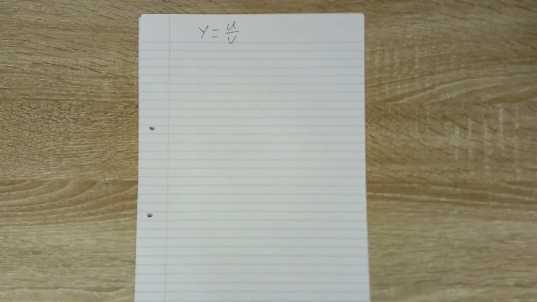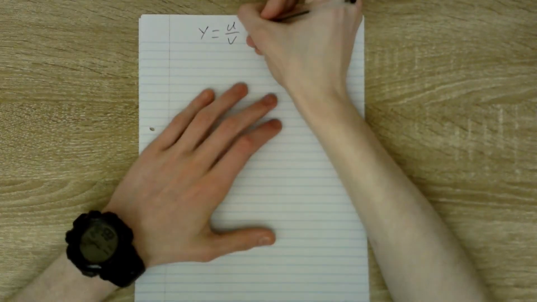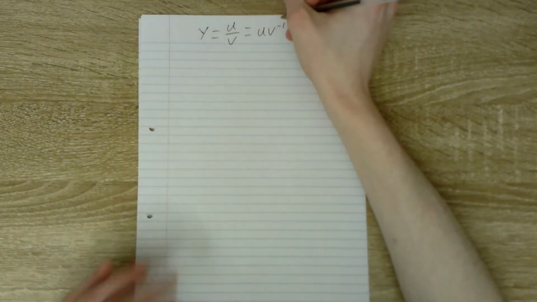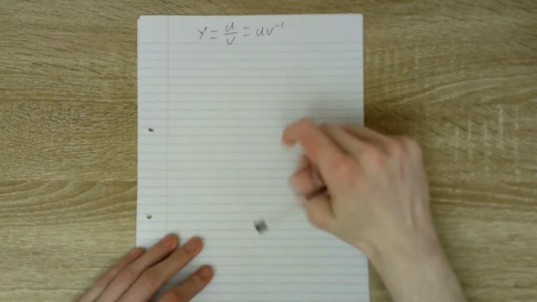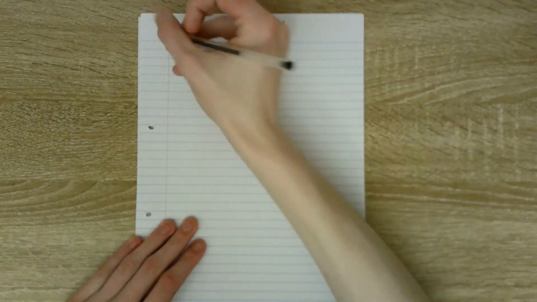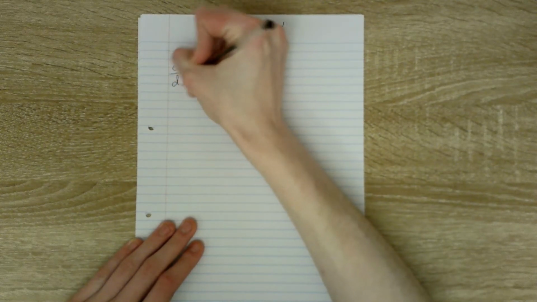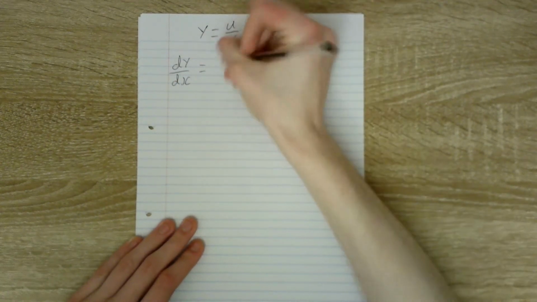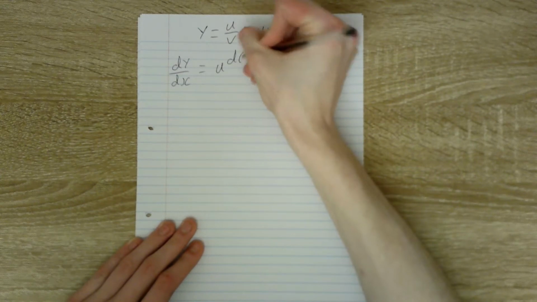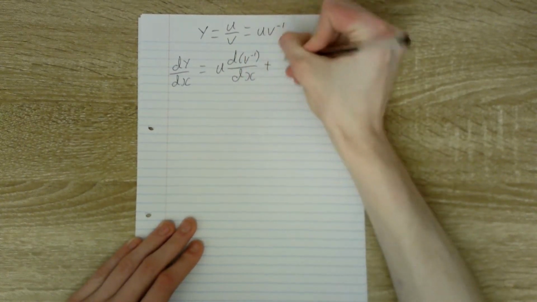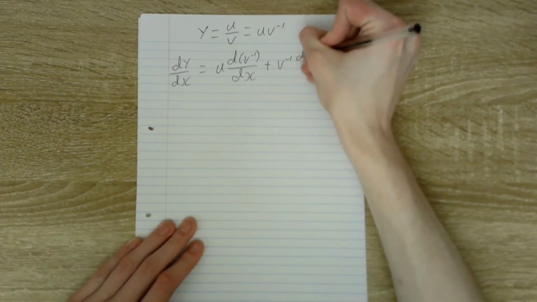So we have that y is equal to u divided by v, where u and v are both functions of x. We can rewrite this as being u multiplied by v to the minus 1, and then we can view this as the product of two functions. And so if we write this out using the product rule, we get that dy by dx is equal to u multiplied by d(v to the minus 1) by dx plus v to the minus 1 multiplied by du by dx.